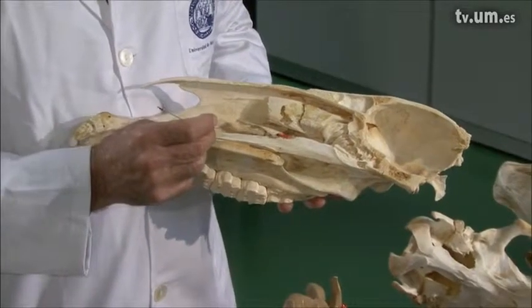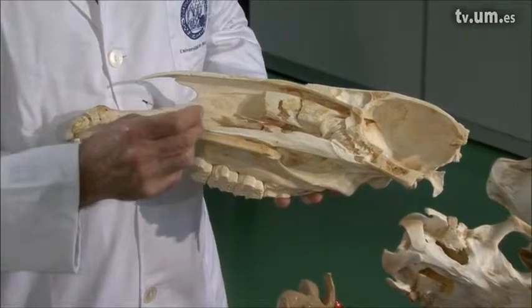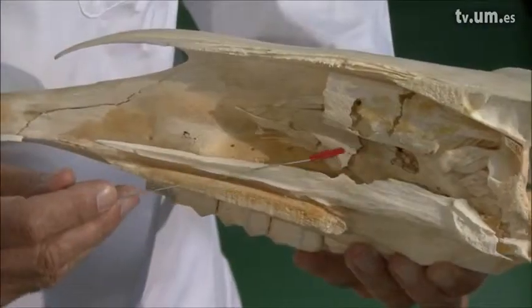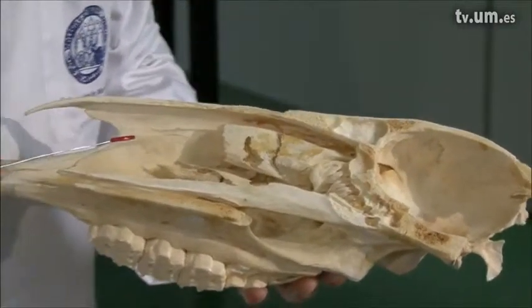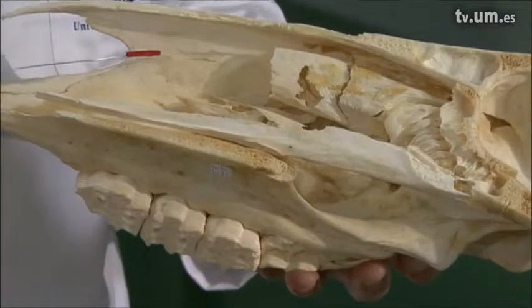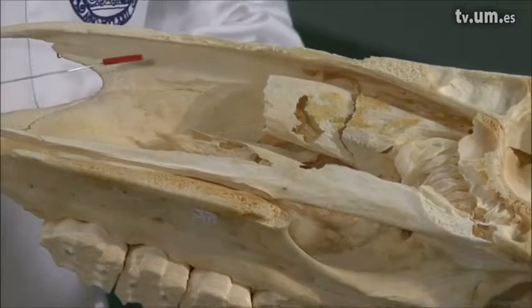The last bone in the skull is the ventral nasal turbinate. This bone is very similar to the dorsal nasal turbinate, but as it is not part of the ethmoid, it should be considered as an independent turbinate.